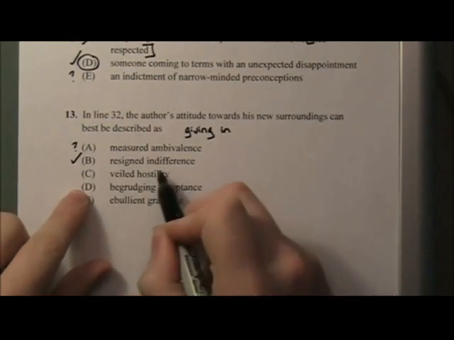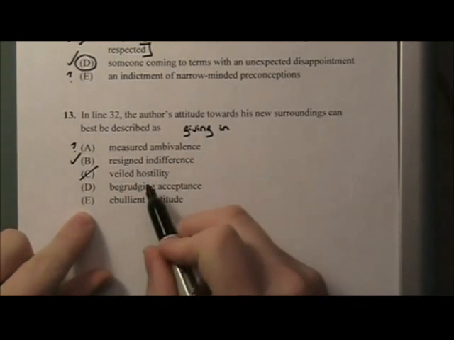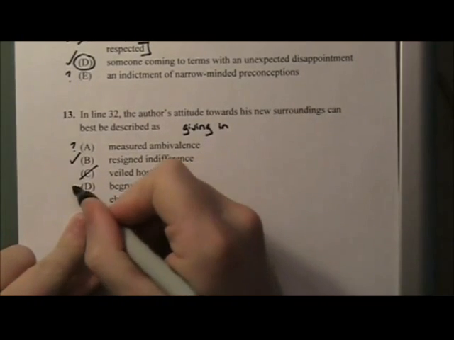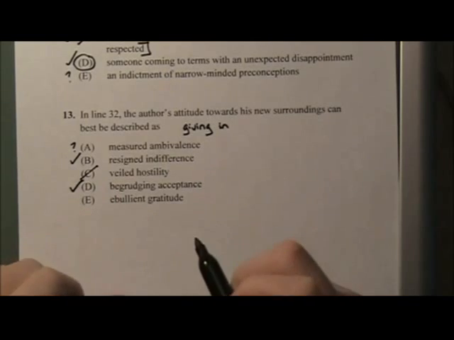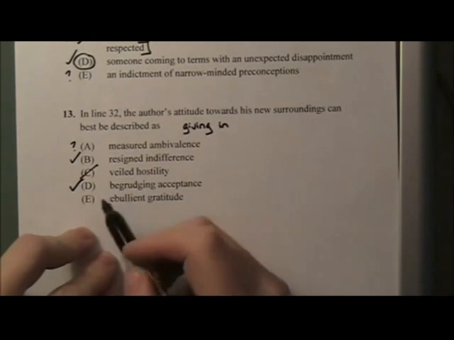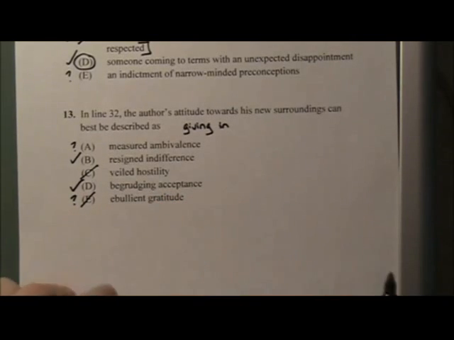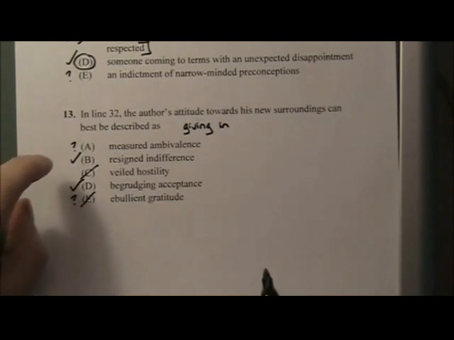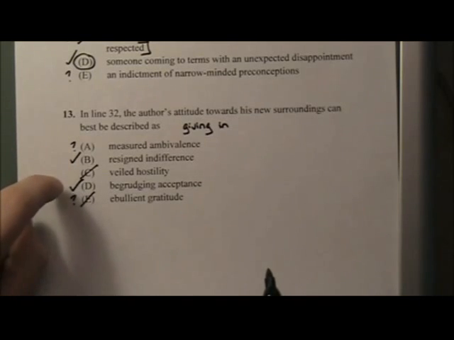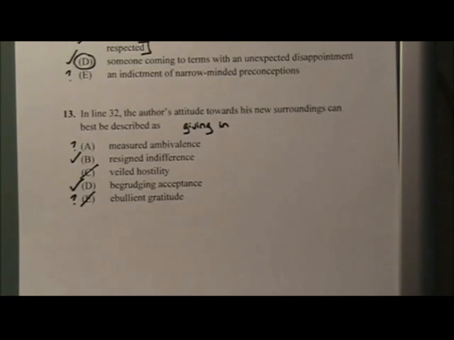Veiled hostility. Okay, that doesn't match what I said. Begrudging acceptance. That also sort of means giving in. And then ebullient and gratitude. Okay, I don't know what ebullient means, but gratitude doesn't seem to be supported either. So in this case, I actually have a question mark, but I can get rid of it because half of it I know is wrong. Okay, so we're left with B and D, right? A is still in because we don't know what ambivalence means.